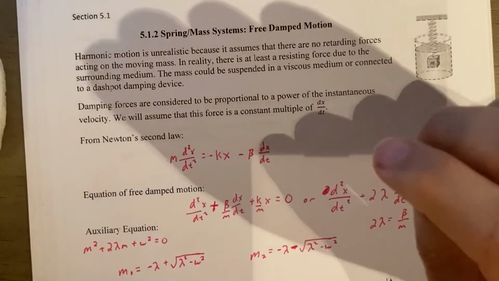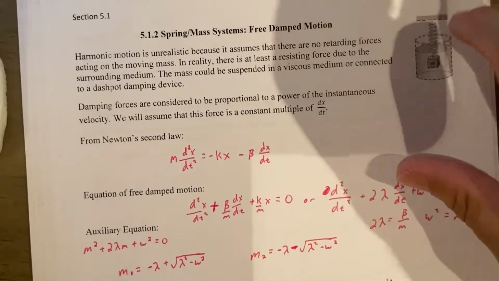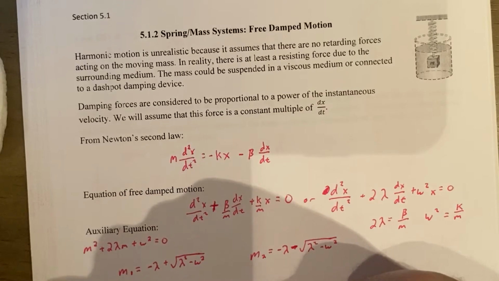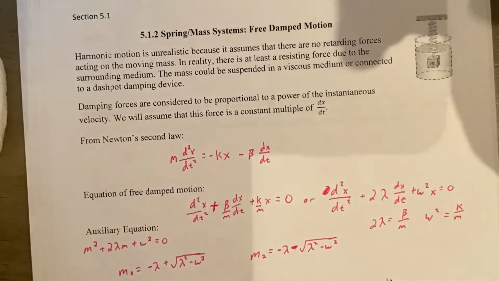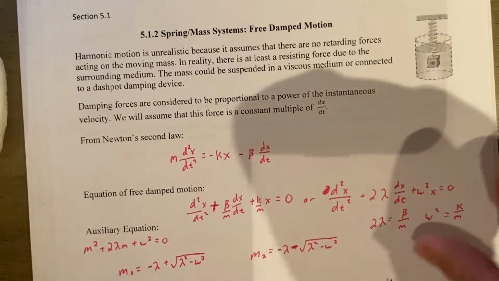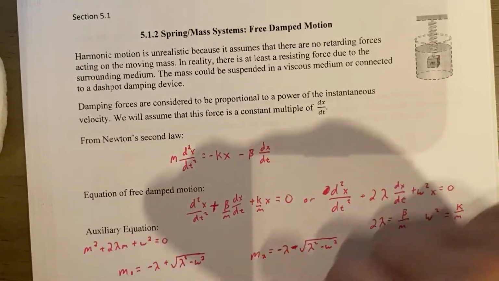All right, welcome to page 4 of our notes. Here we have, again, the spring mass systems, but here we have free damped motion. So harmonic motion is unrealistic because it assumes that there are no retarding forces acting on the moving mass. In reality, there is at least a resisting force due to the surrounding medium.